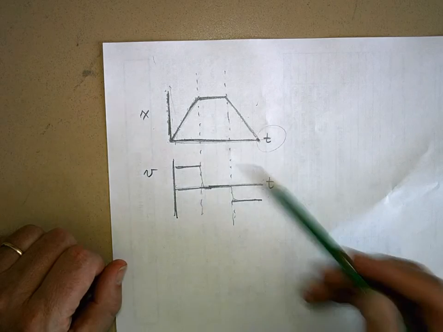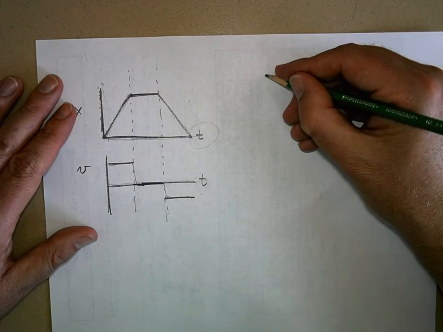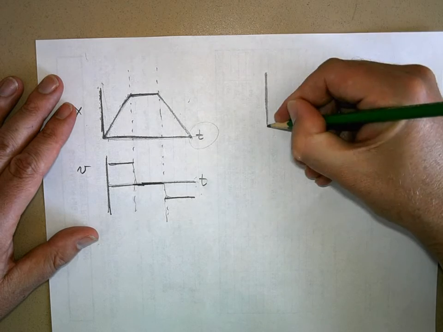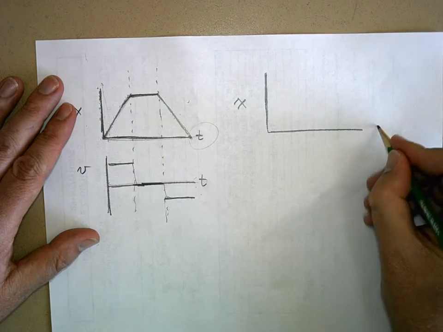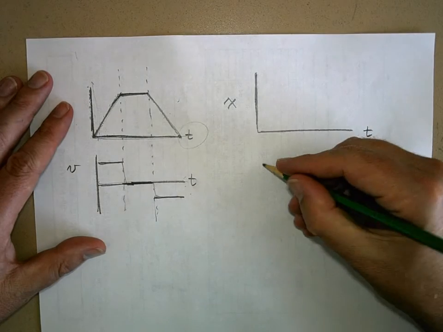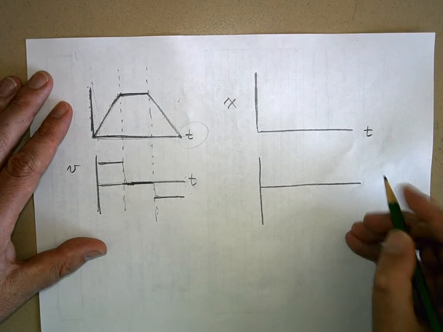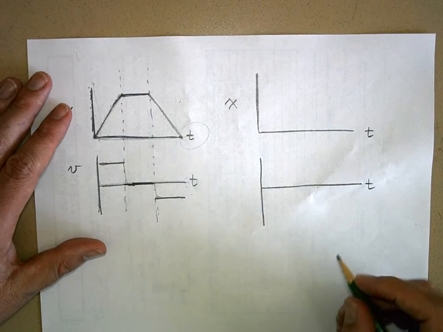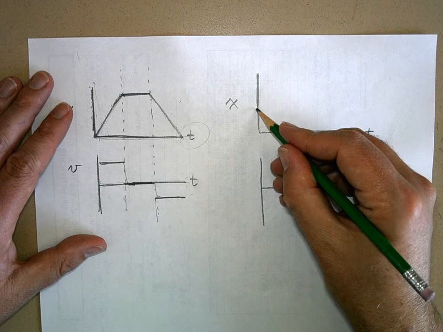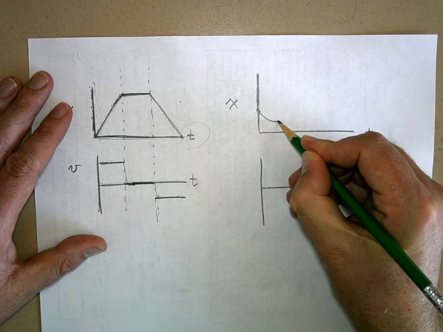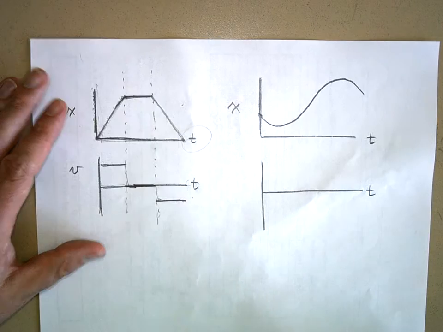Now I can extend this to a curve, okay? Here's position and time, and then I'll put velocity here. And I'm going to have some negative velocities, that's why I'm putting time in the middle here. So what if my position started here? And you had this curvy motion.